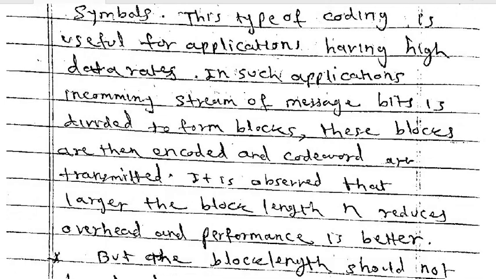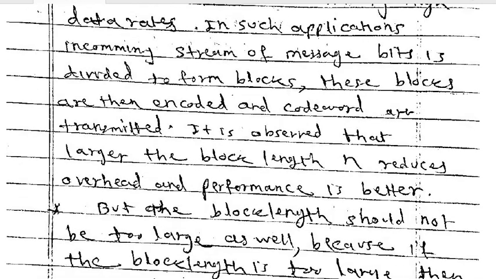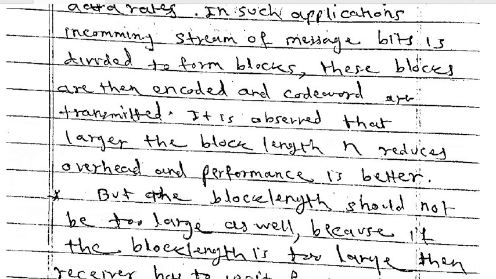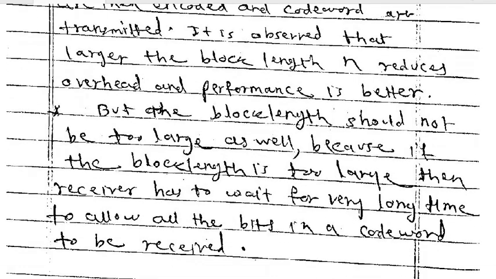It is observed that the larger the block length n, the lower the overhead and the better the performance. But the block length should not be too large as well, because if the block length is too large, then the receiver has to wait for a very long time to allow all the bits in the code word to be received.